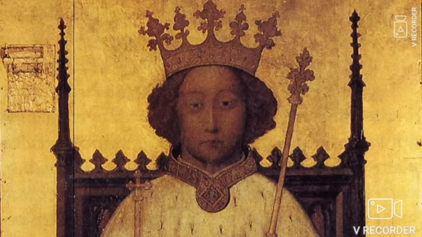He suffered a stroke in 1727 in his carriage on the way to Hanover. He was also buried in Hanover. He was the last British king to be buried outside of England or Britain.